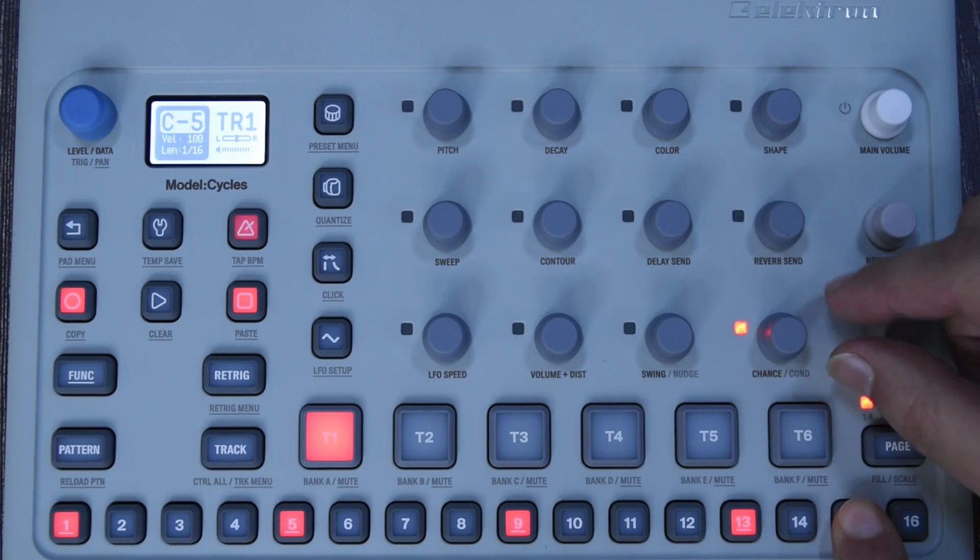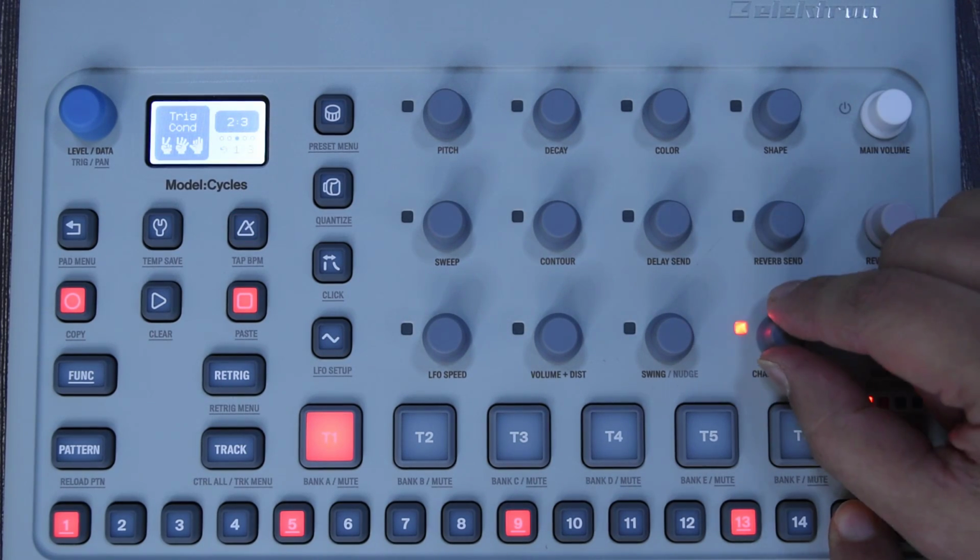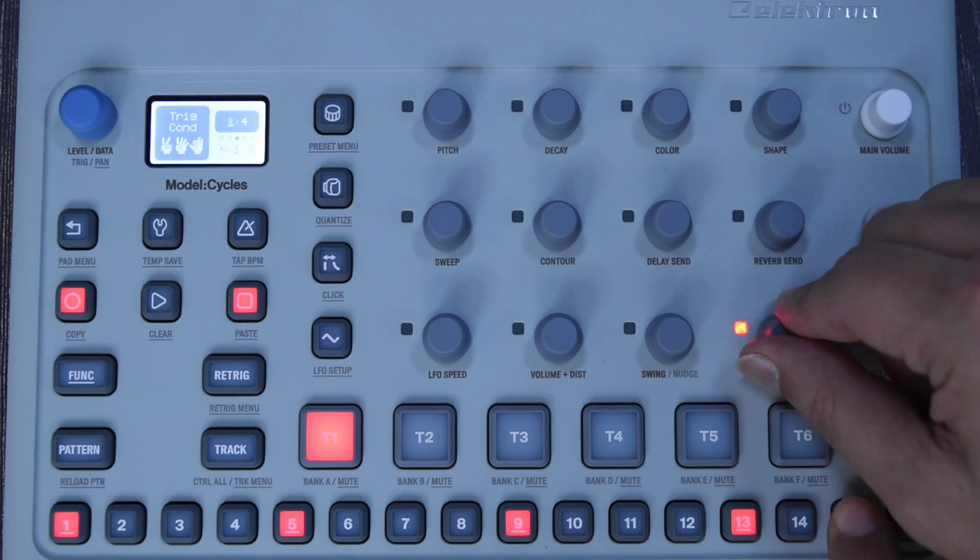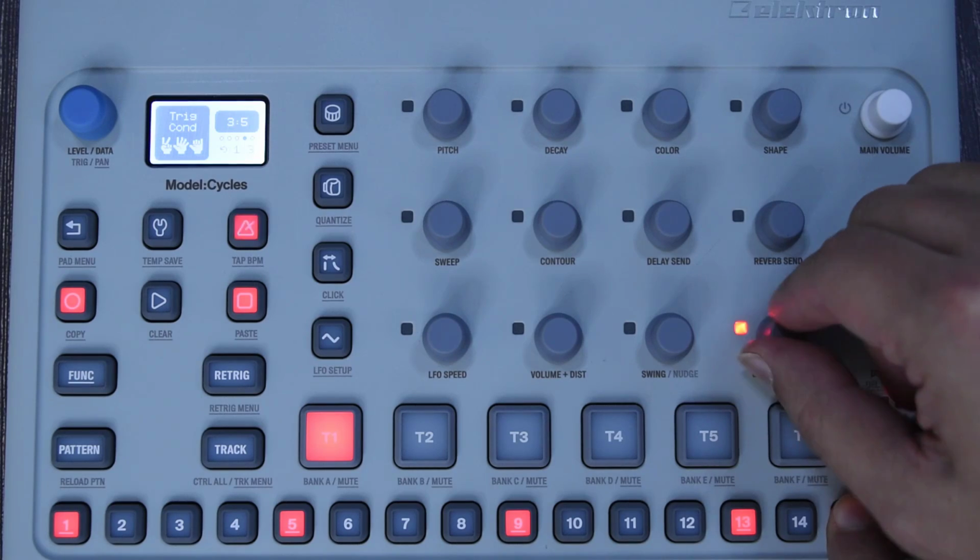I'm going to maybe do one more, because you have a lot of different options. For example, you have 3:3, then you go to 4 cycles. Then if you keep moving forward, you go to 5 cycles.